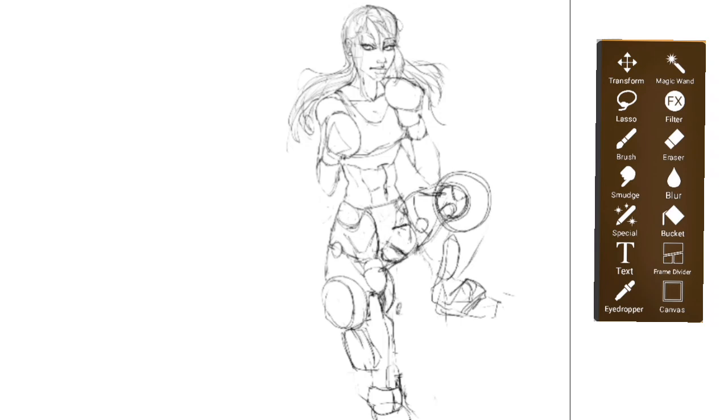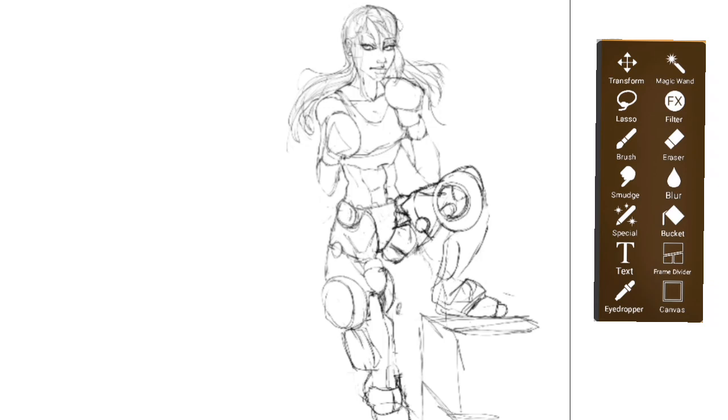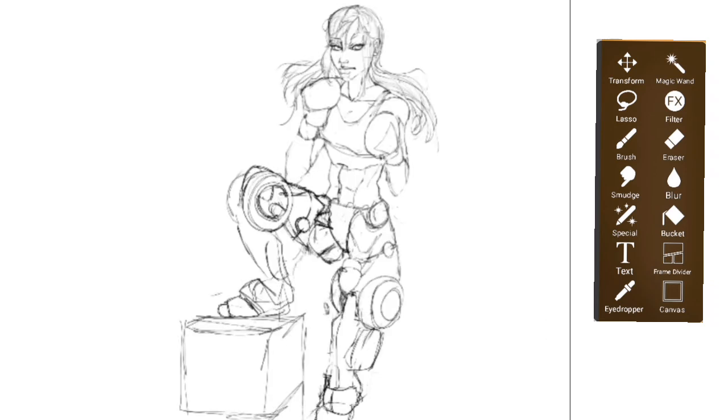I also do a lot of flipping, as you can see, to make your drawings look better. You can be flipping the image from side to side. This actually gives you a correct version of what you want to see.